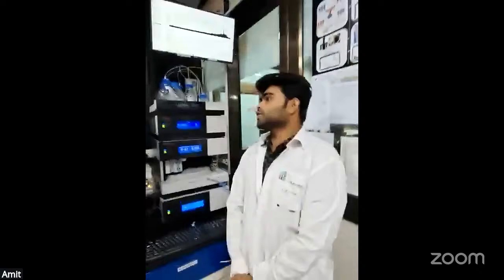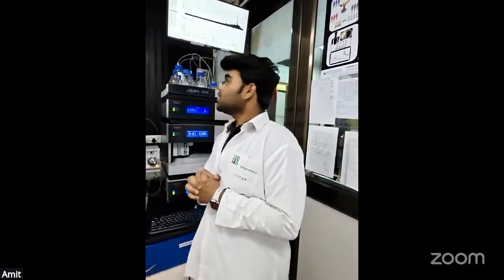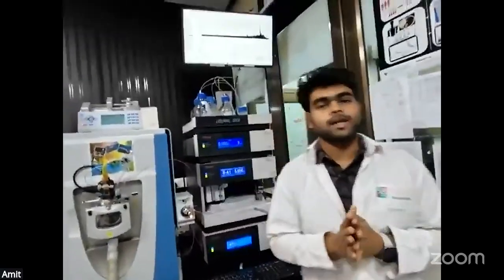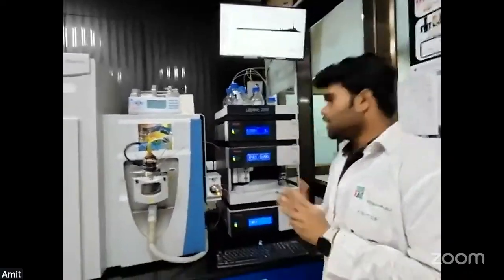As we have shown the Orbitrap Fusion, which uses three different mass analyzers, now I'm going to give you a short demonstration of the Q Exactive, which uses two different types of mass analyzer. In Orbitrap Fusion, it uses the quadrupole, the orbitrap and the ion trap. In case of QE, it uses the quadrupole and the orbitrap mass analyzer.